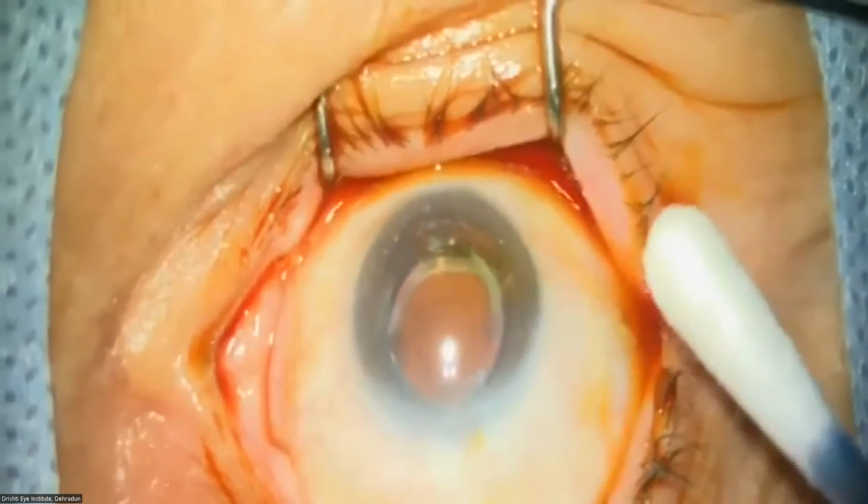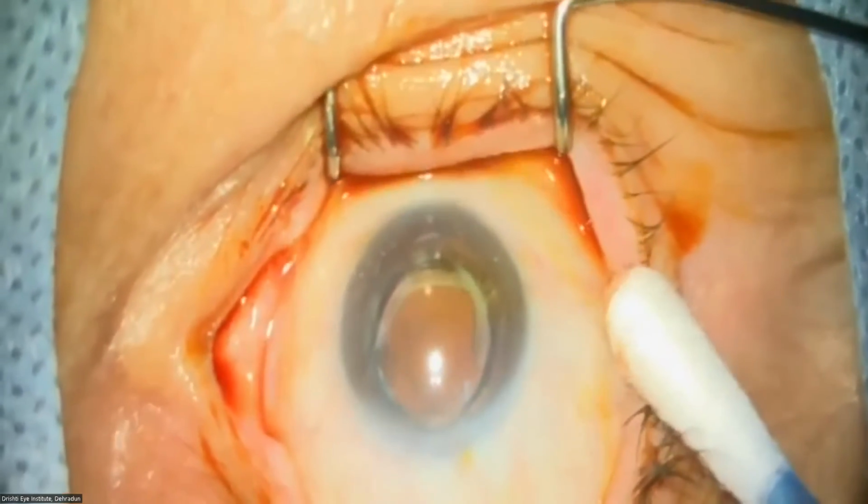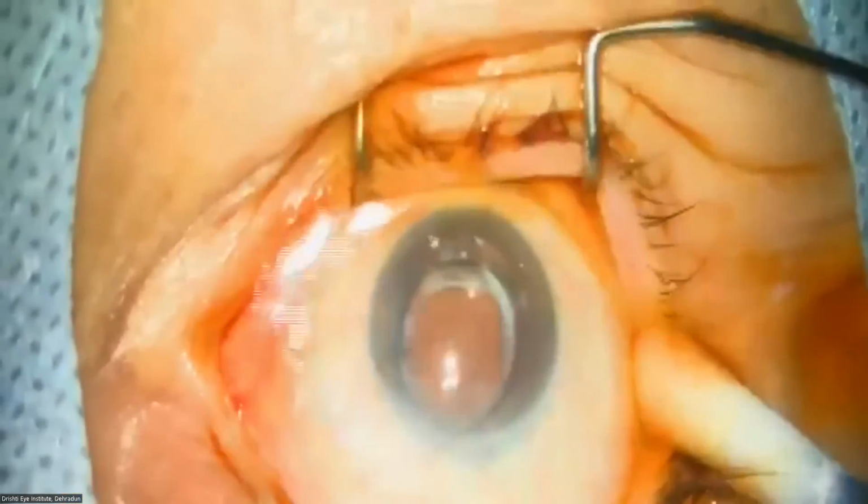So first, the assistant has already put betadine on the lid. So I just wash that off.